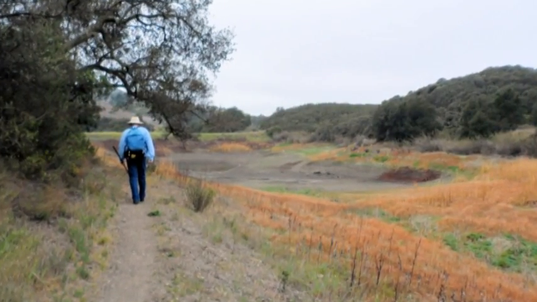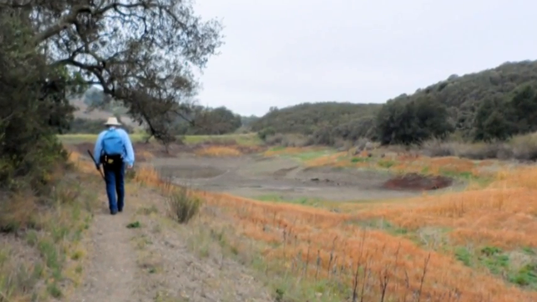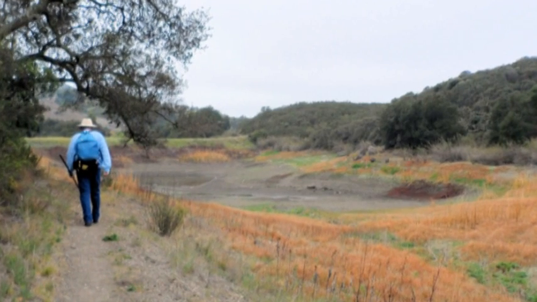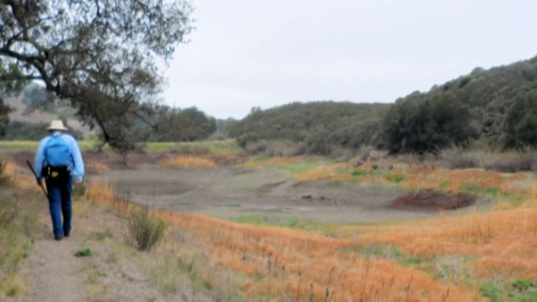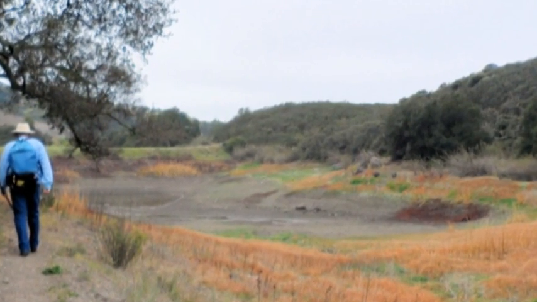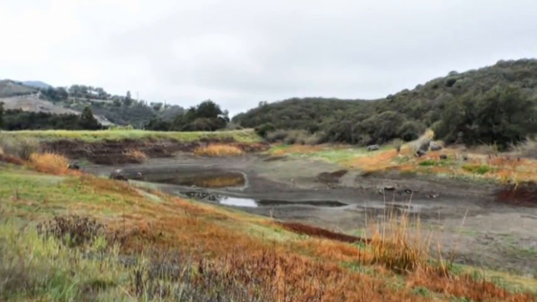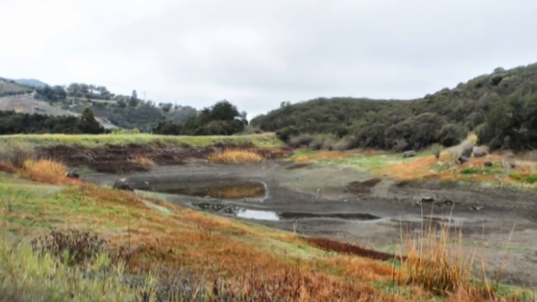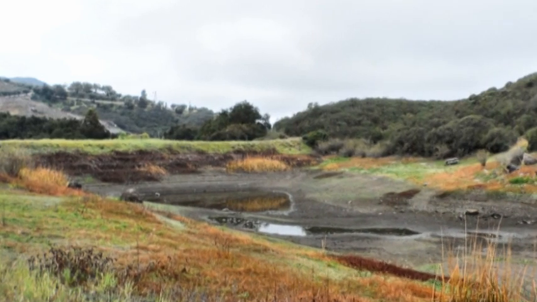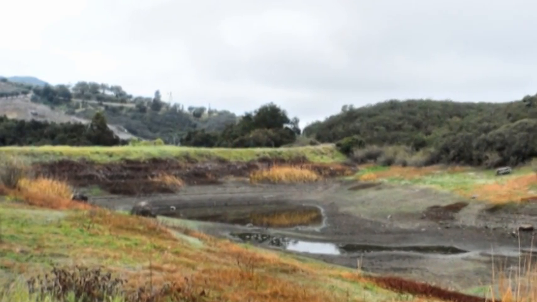But then it was on to the pond, which was somewhat of a surprise, as it was almost completely dry. This is a man-made lake left over from the cattle ranching days, and you can see by the earthen dam at the end of it.